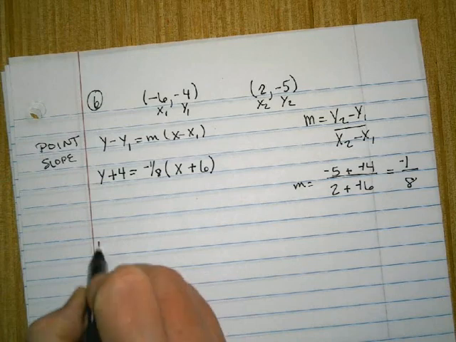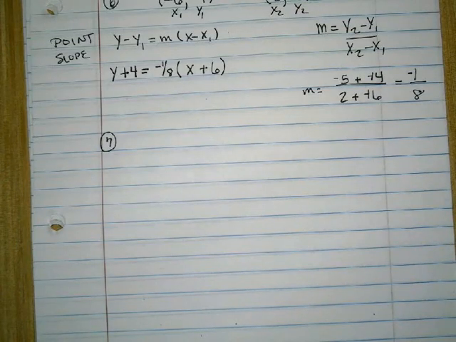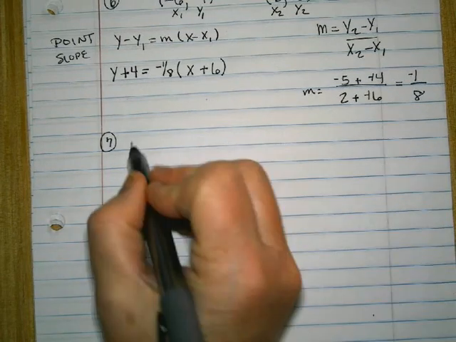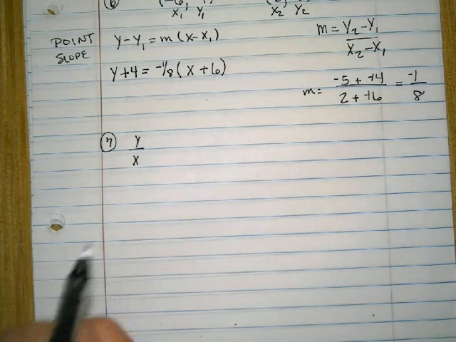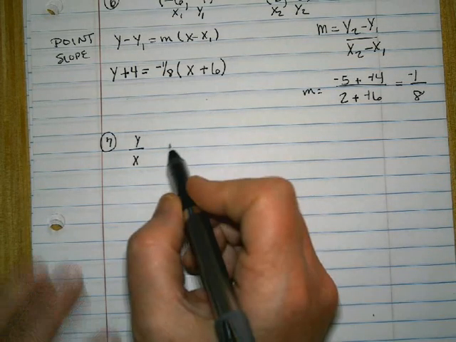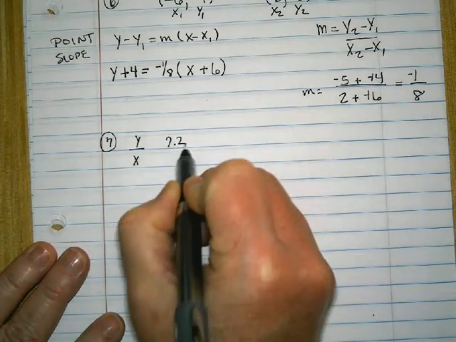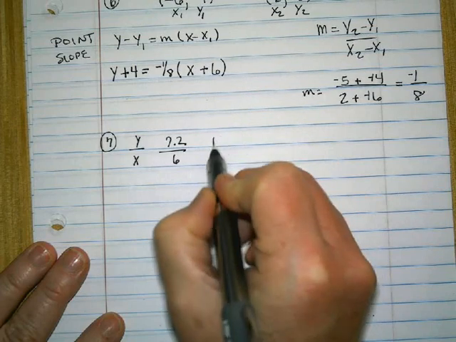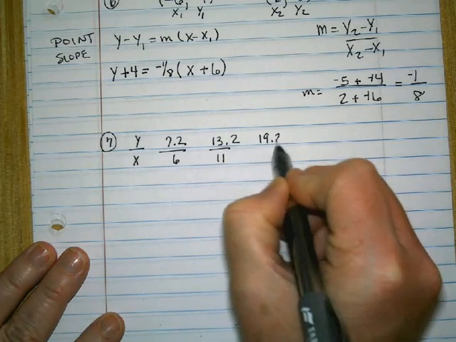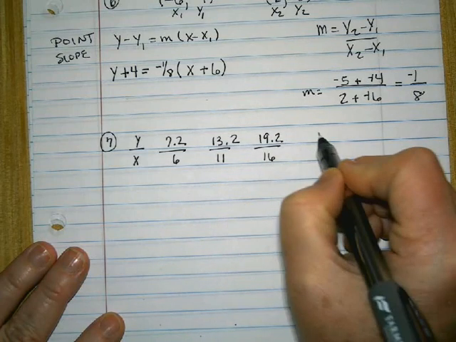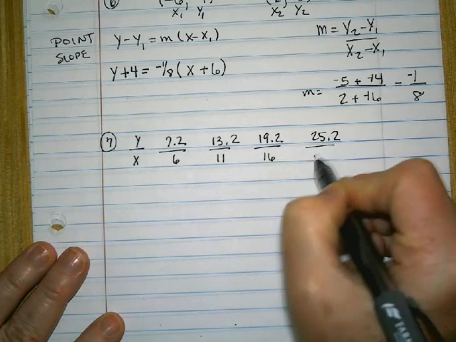Number 7. Number 7 asks you to determine whether y varies directly with x. If so, find the constant of variation and write the equation. You need to make a series of y over x ratios, and if they are all the same, your answer is yes. So we start with 7.2 over 6, 13.2 over 11, 19.2 over 16, and 25.2 over 21.